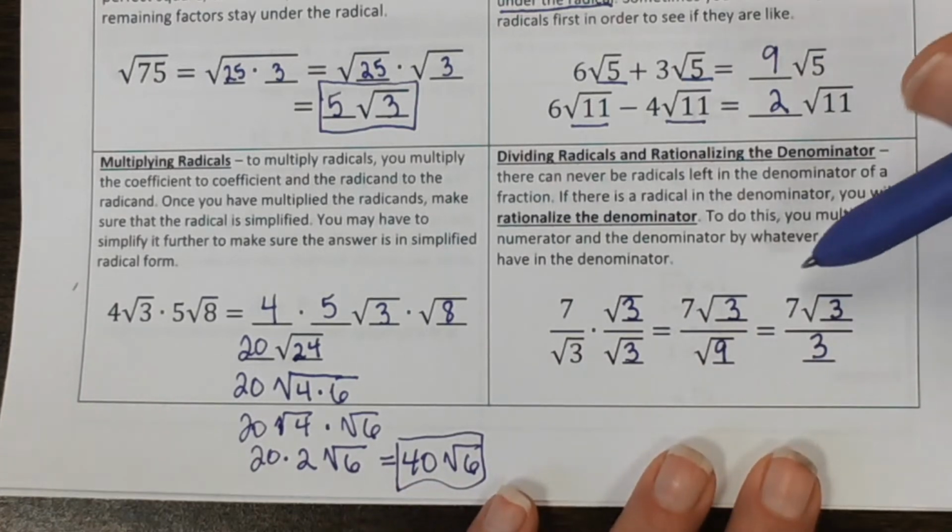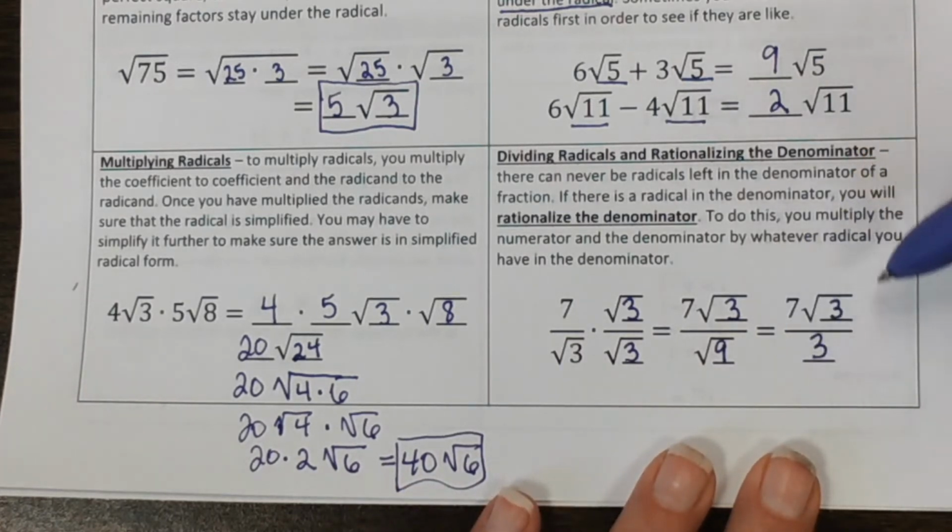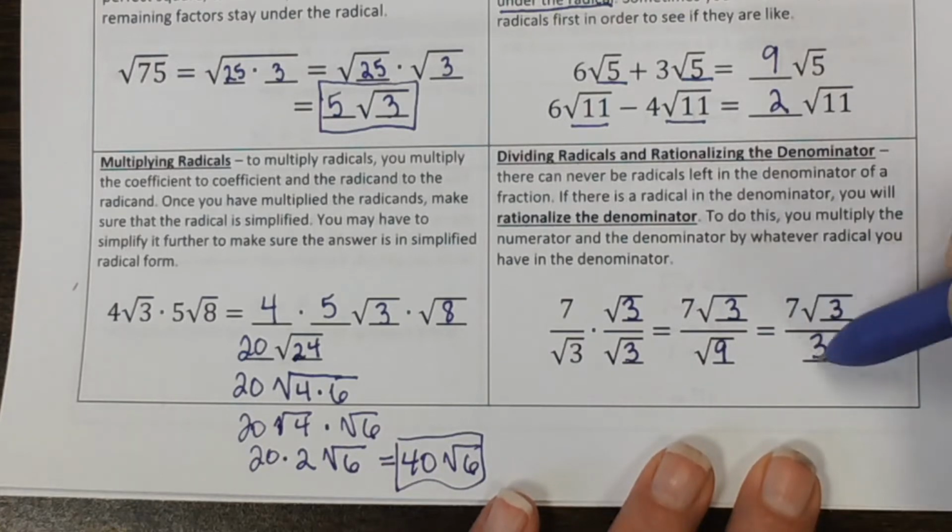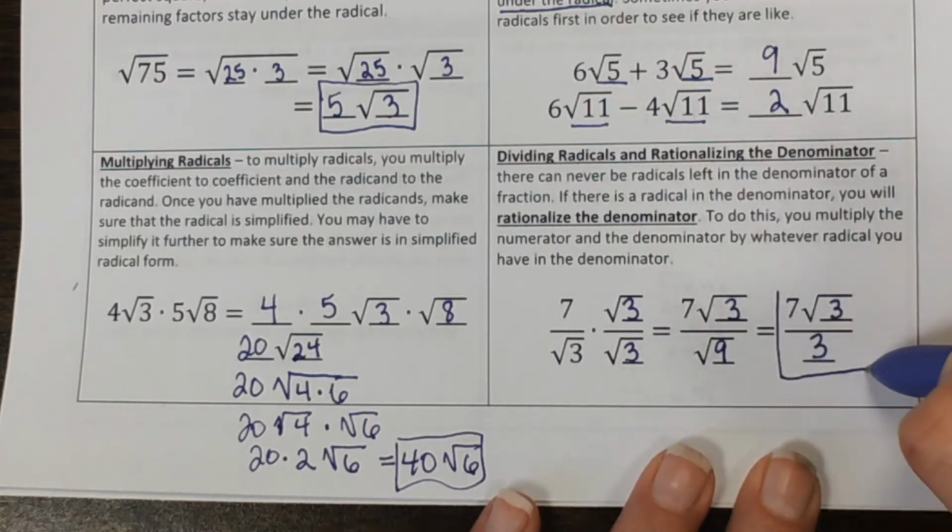Now, the thing you want to be careful about when you're looking at fractions with radicals is that I can only simplify things if they are both under the radical or if they are both outside of the radical. I see this 3 in the denominator and this root 3 in the top. Since this 3 is outside of the radical, I would only be able to reduce it with the 7 if that was possible. 7 and 3 do not reduce, and so this would be my final simplified fraction.